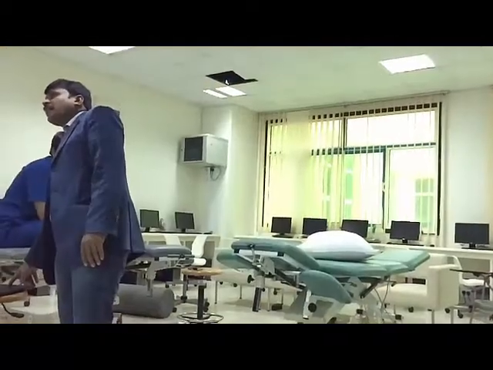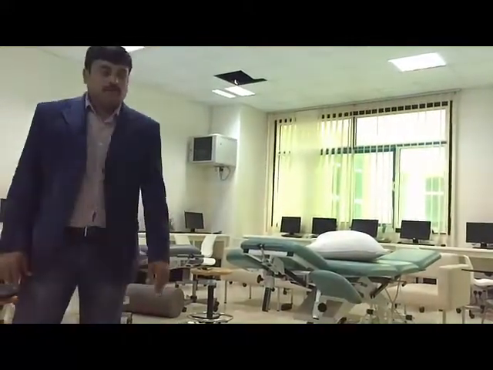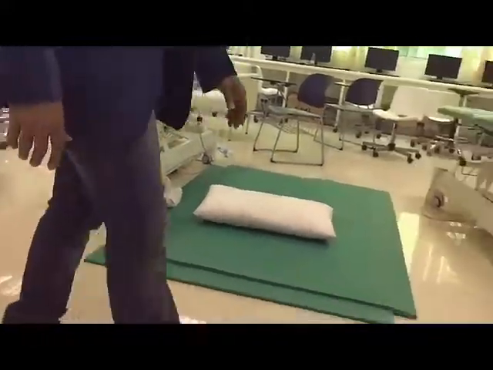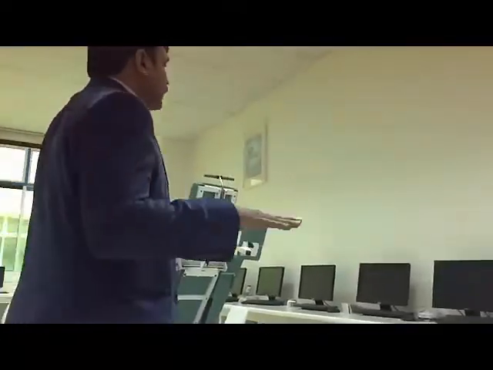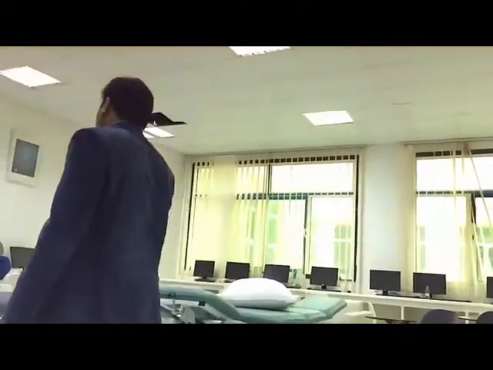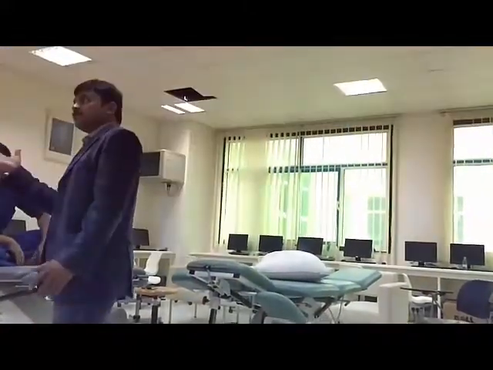Next, walk and move the head side to side or up and down. Now count backwards from 100 by 3 while you are walking. 100 minus 3 is 97. Minus 3, 94. Minus 3, 91. Minus 3, 88. Like that you have to count. You have to do the activity and calculate at the same time.